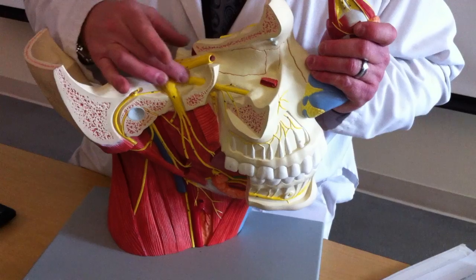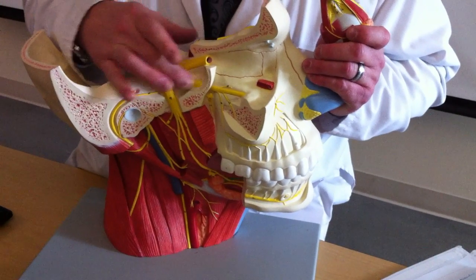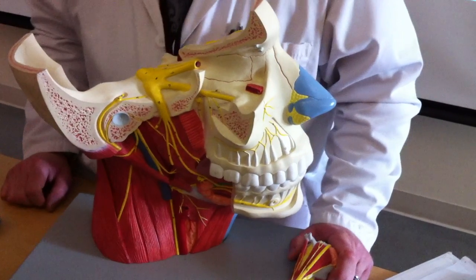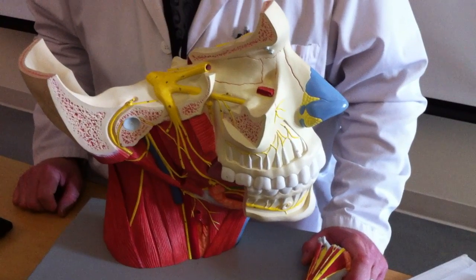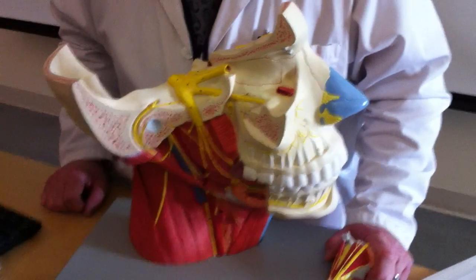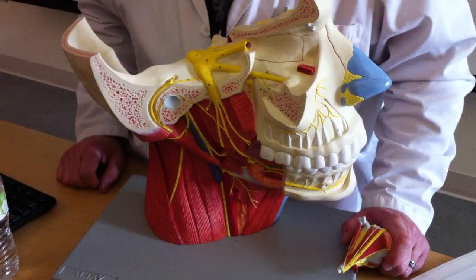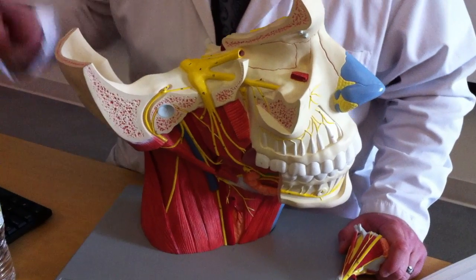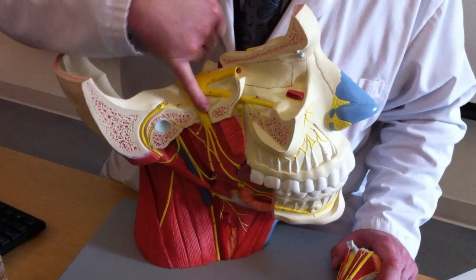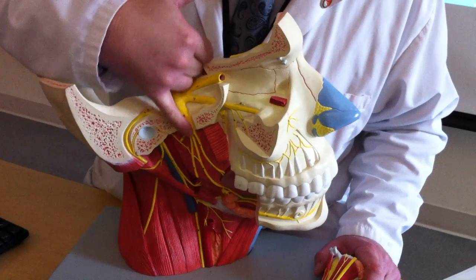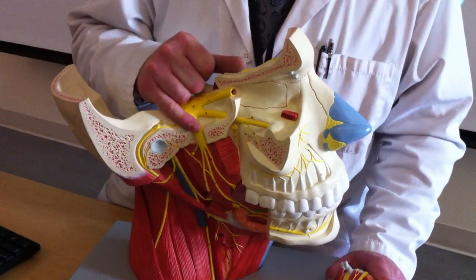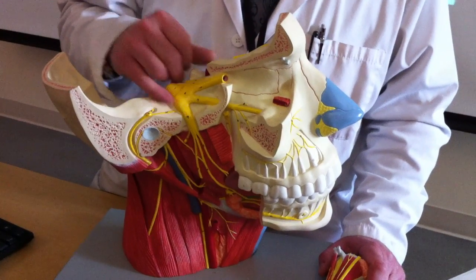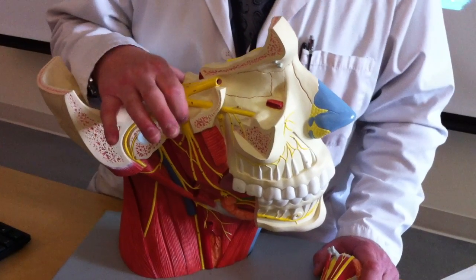The second division, the maxillary, goes through the foramen rotundum, and terminates in the top teeth in the maxilla. It also serves the hard palate and the roof of the mouth, the upper lip, the upper gum, and the facial area and skin along its pathway. The bottom branch, the mandibular division of the trigeminal, goes straight down through the foramen ovale. It enters the mandibular foramen and then moves forward into the alveolar margin at the base of all the teeth. It is both motor and sensory.